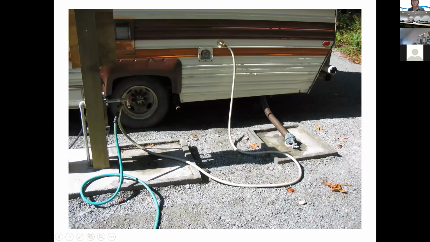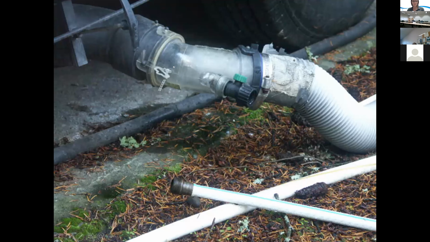RVs are kind of tricky situations. Does everybody know that the white hoses are for potable water use? That's kind of a little tidbit. But you got your sewage dump right there. And the reason I threw this picture in is because, have you guys seen these? So you hook your water line up to here, and it helps flush out the sewage, the waste tank of the RV. But then you have this connection directly with your potable water line, and I don't know. RVs are hard to do surveys on. But yeah, there's lots of shenanigans going on.